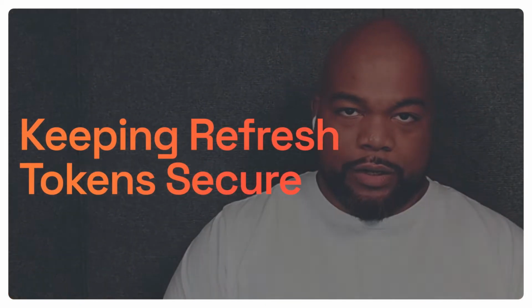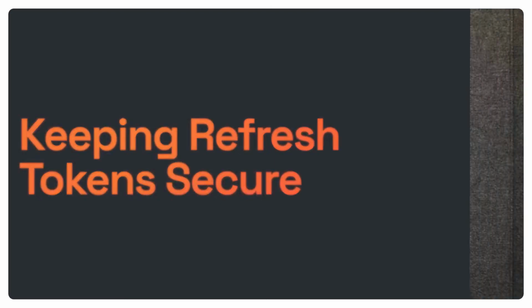Okay, so let's get to the second part of this video. Let's talk about keeping refresh tokens secure. A refresh token with a short lifespan improves security, but it comes with a cost. When it expires, the user needs to log in again to get a new refresh token. Constantly having to relog over and over again isn't a good user experience, even if it's for the user's protection. Refresh tokens can help you balance security and usability.